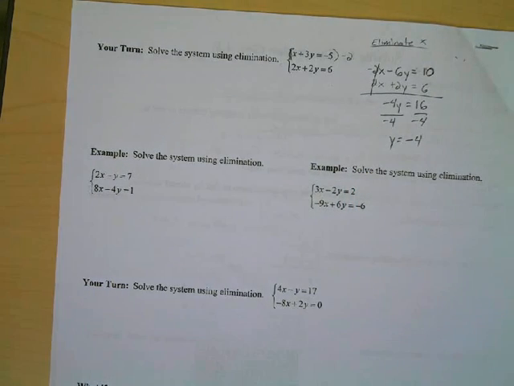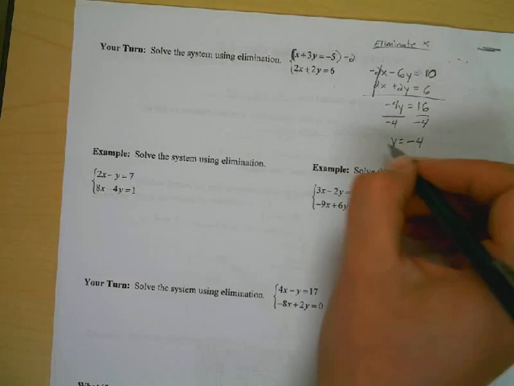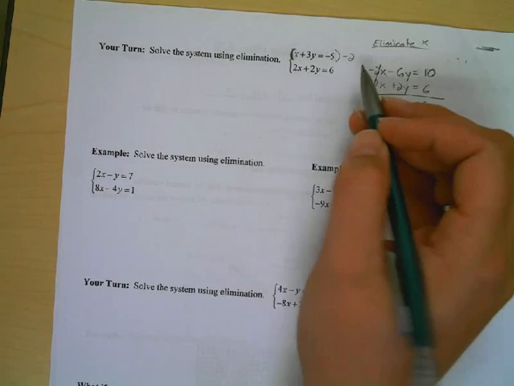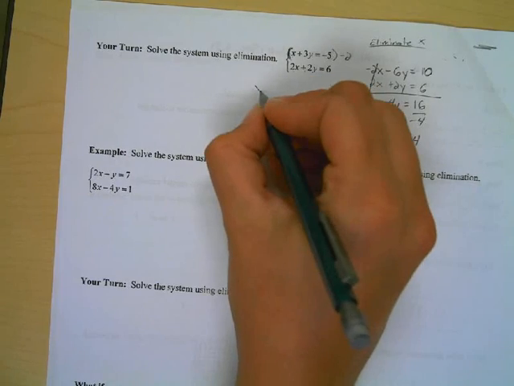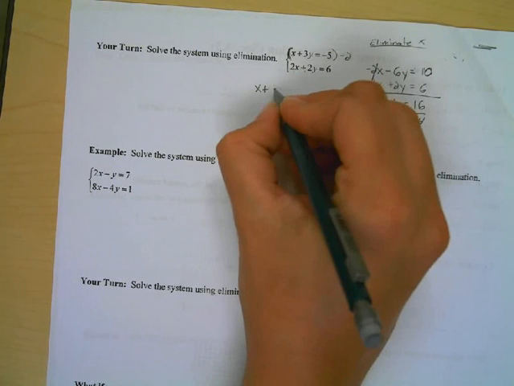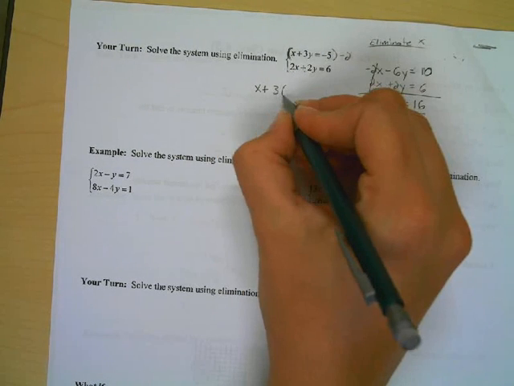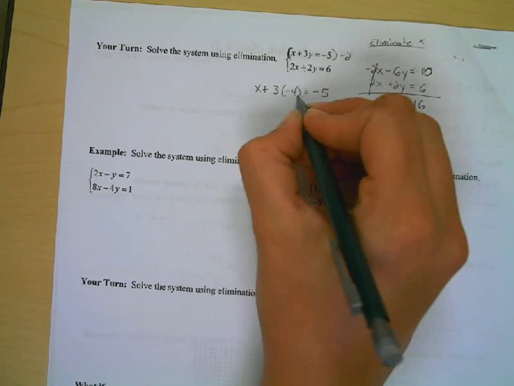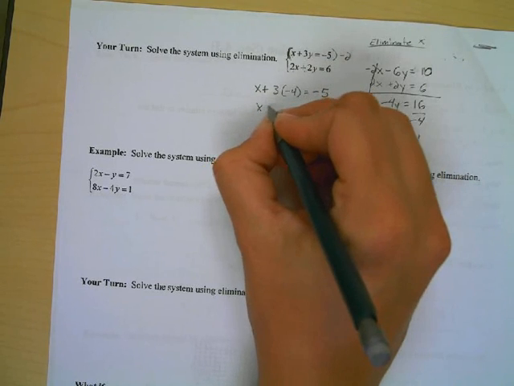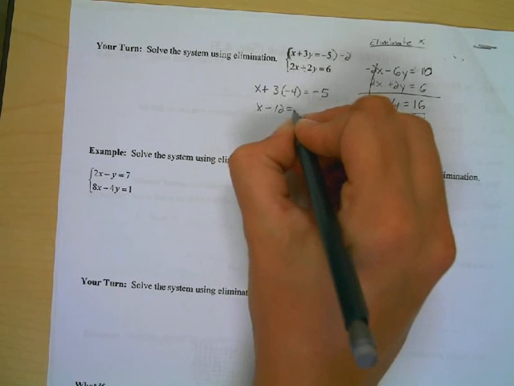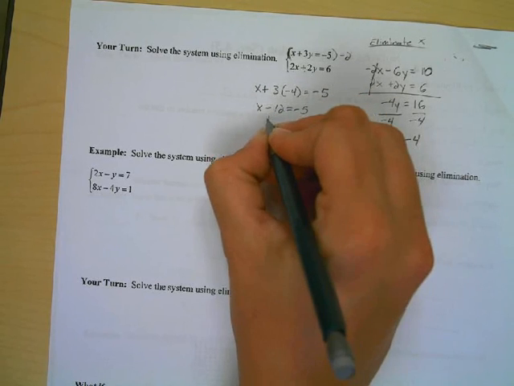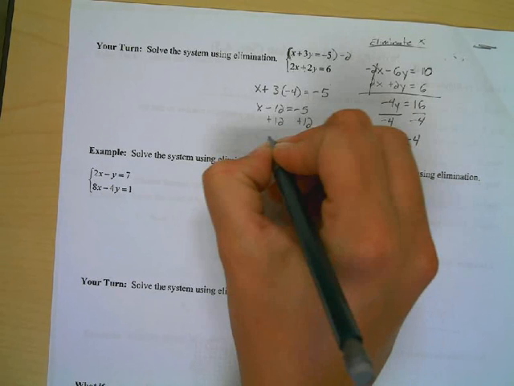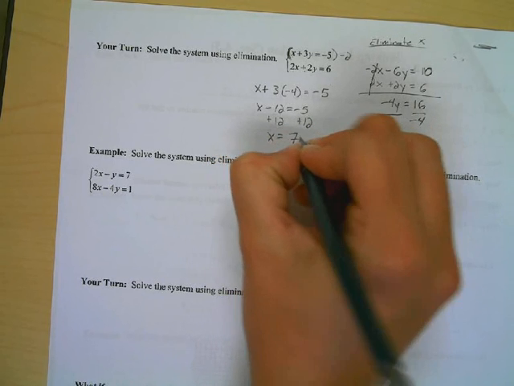Okay, y is equal to negative 4. So now, take my negative 4 and plug it back into either one. I'm going to just use the top one because it's just as easy as the other. So 3 times negative 4 is negative 12, so x minus 12 is equal to negative 5. Add the 12 over. x is equal to positive 7.